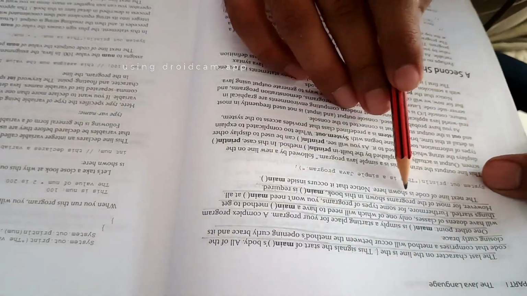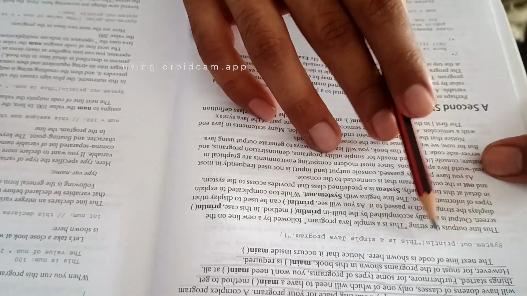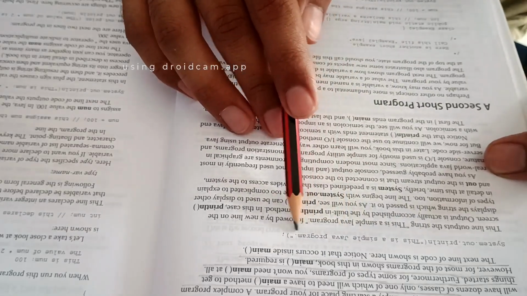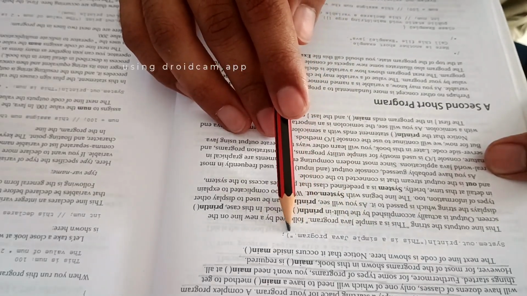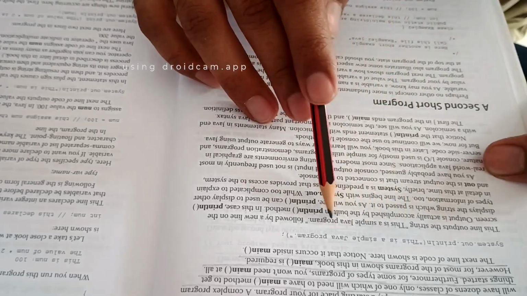The next line of code is shown here. Notice that it occurs inside main. System.out.println("This is a simple Java program."); This line outputs the string "This is a simple Java program." followed by a new line on the screen.